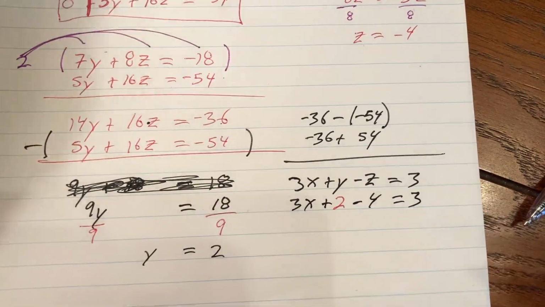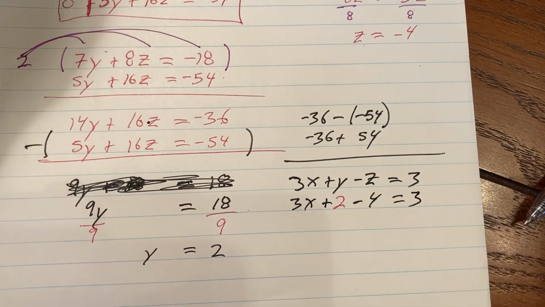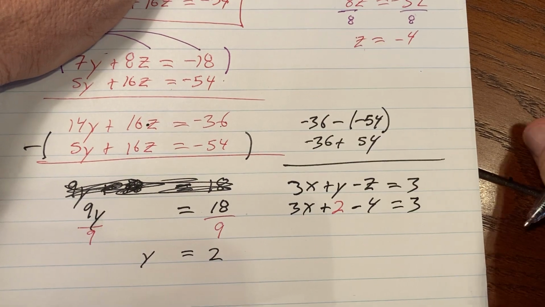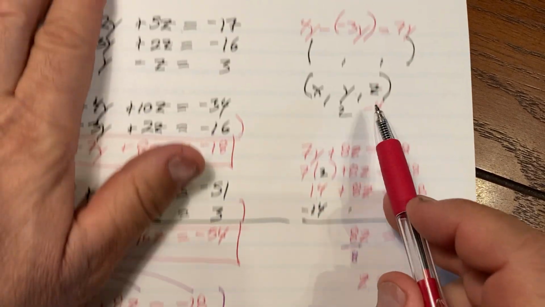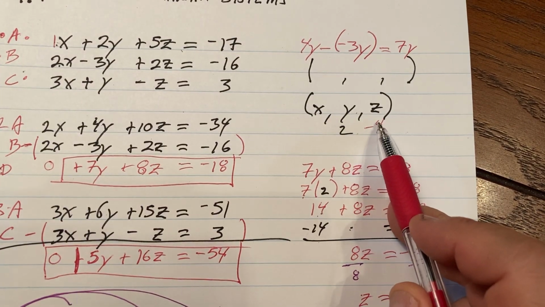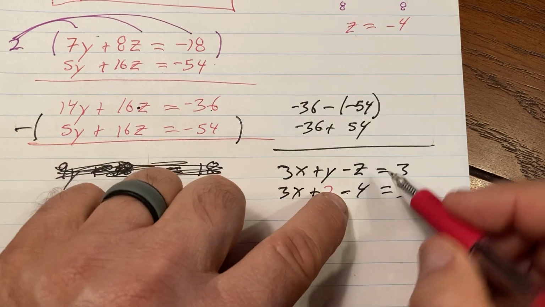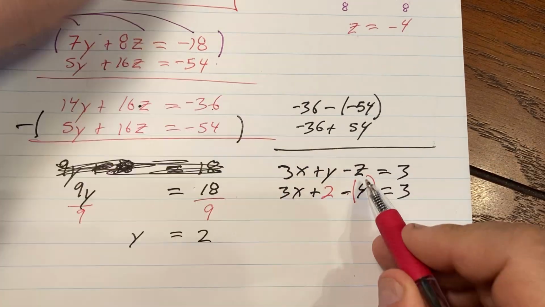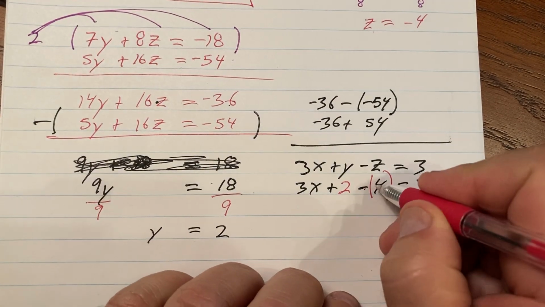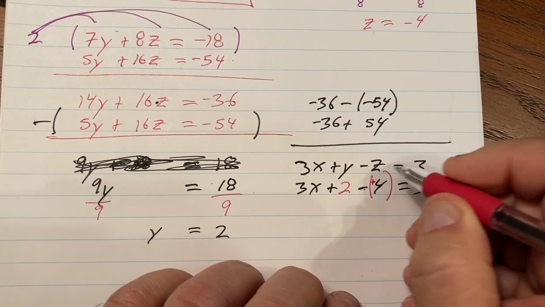Okay, now I just made a mistake, and this is so easy to make. Be careful. What is z equal to? Z is equal to a negative 4. That minus came from right there. The z should be a negative 4. I put a positive 4 right there. That is such an easy mistake to make.